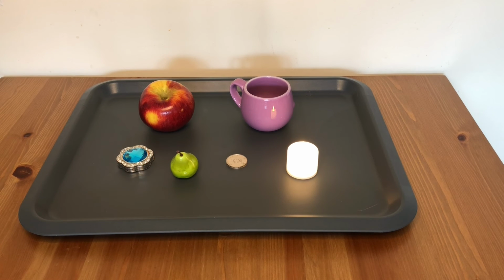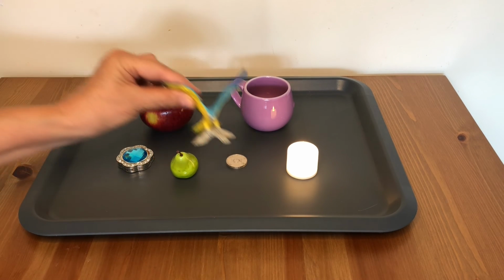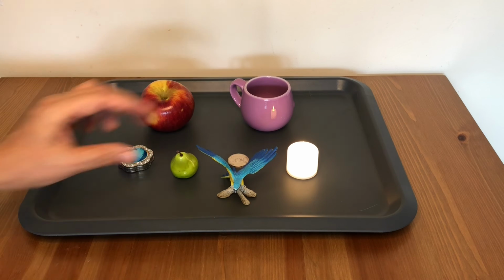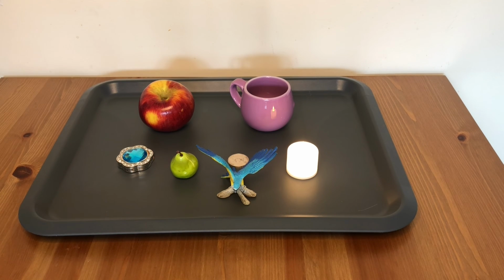Storytelling with objects, very versatile, colorful and inspiring. Enjoy!